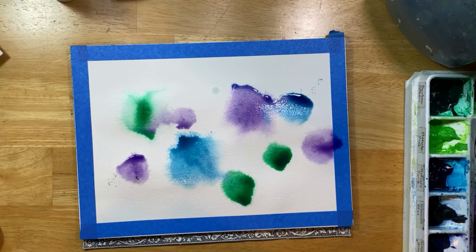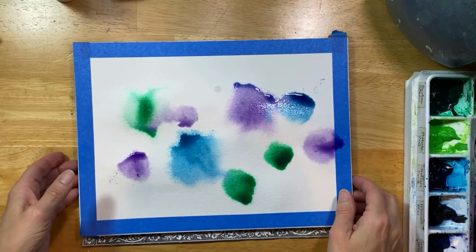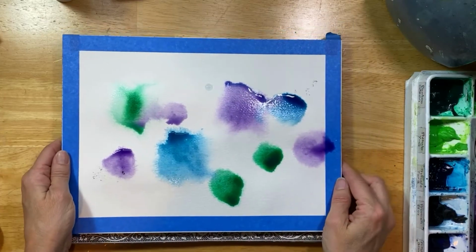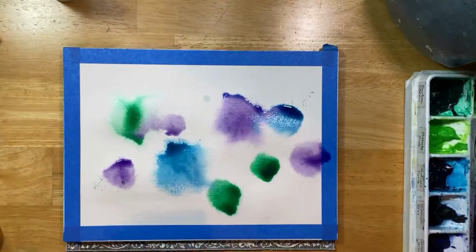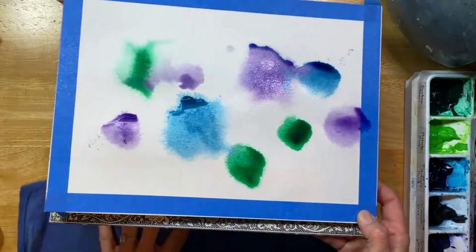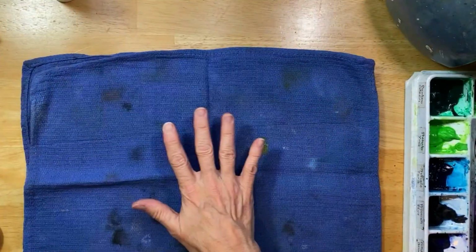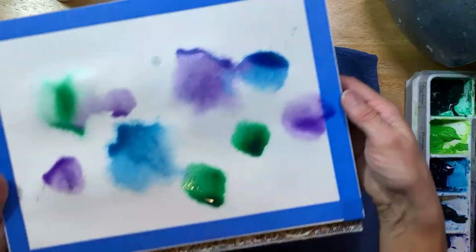Okay, so we're doing good, I think. While you're putting your blossoms on, let me show you something else that you can do. Watch me first and then decide if you even want to do it. You may not want to, but I think it looks kind of interesting. So I'm going to put this cloth, this towel on my table because I'm about to make a mess.